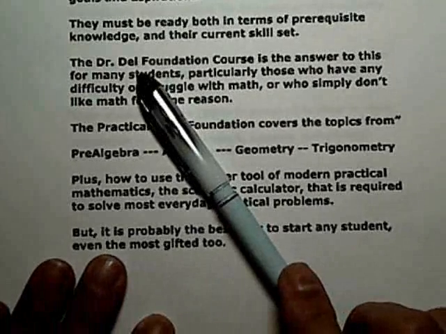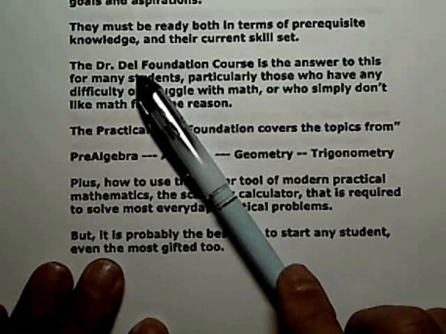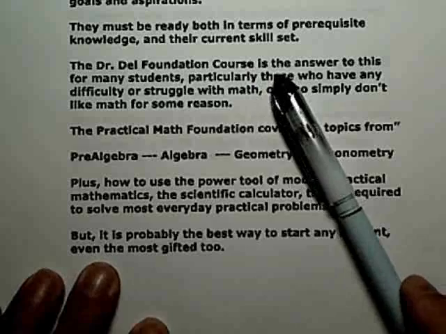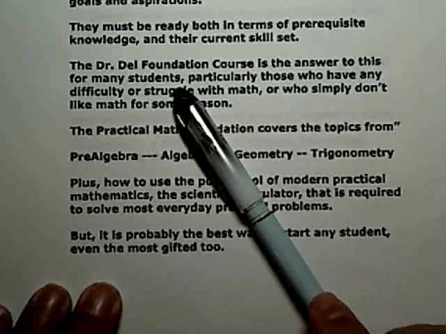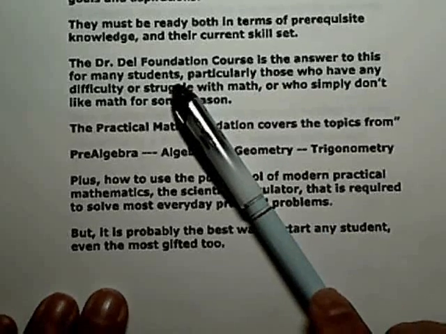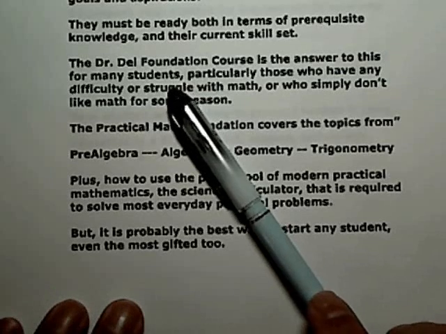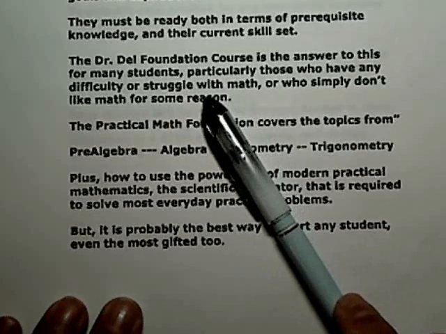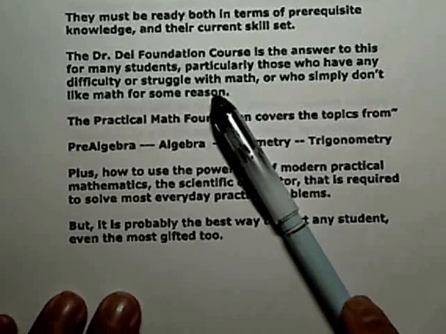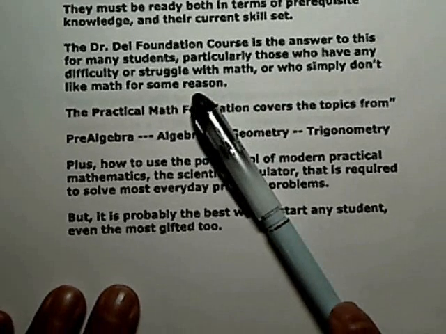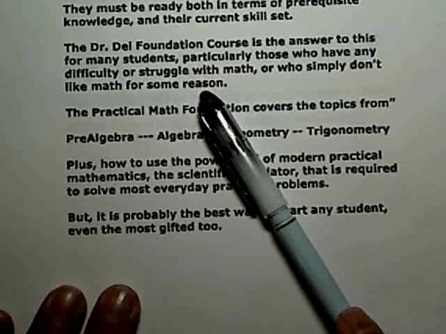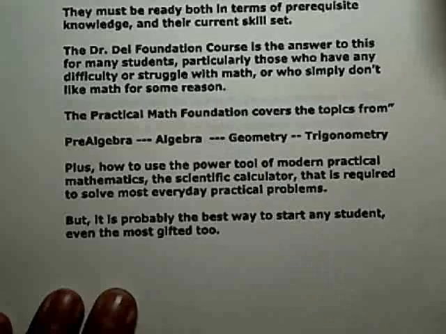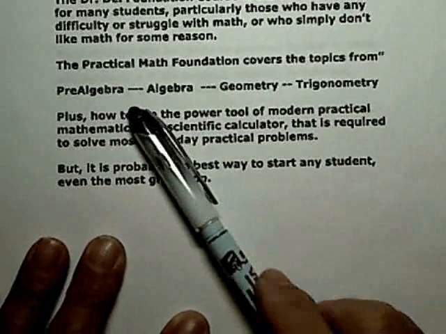One solution to this problem, as you're going to learn about, is what I call the Dr. Dell Foundation course. This is the practical math foundation that I've developed, and I believe, and in fact we're proving every day, that this is the answer to this question about what you should be teaching to your students, and that'll be particularly true for students that have had some difficulty or struggle with mathematics, or maybe don't like math for some reason. And there's a lot of students in that category, and this program is very good for them. But it's also good for students that are potentially good at math and may have a future in math.